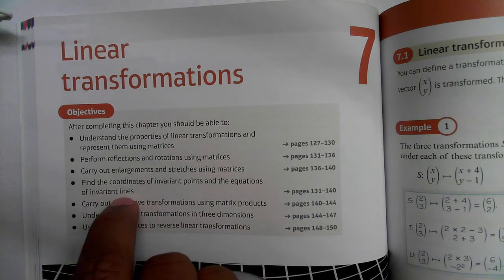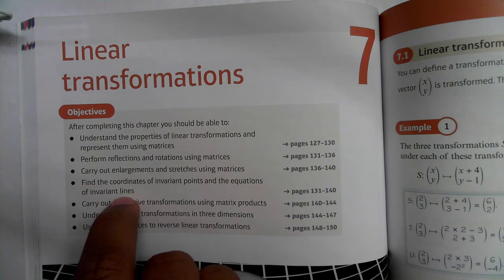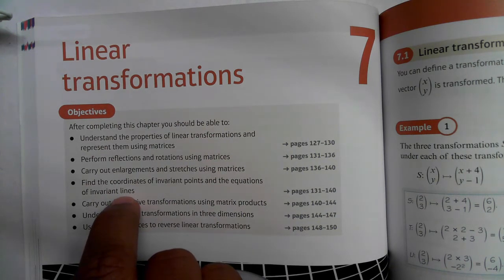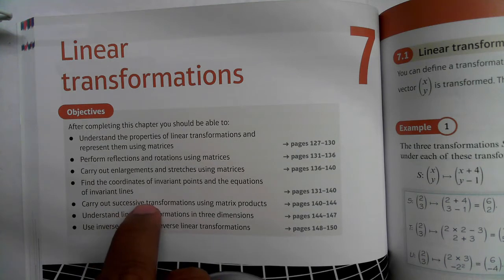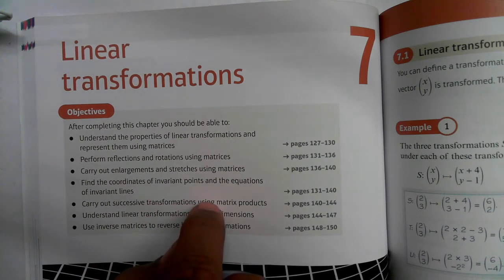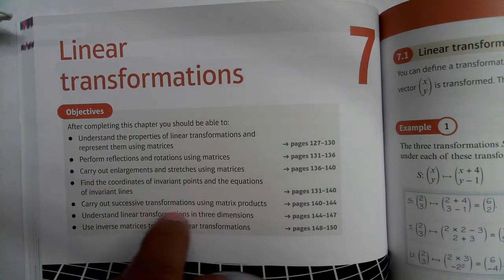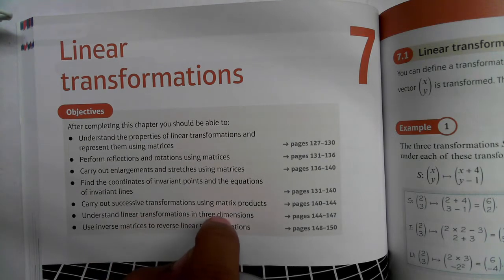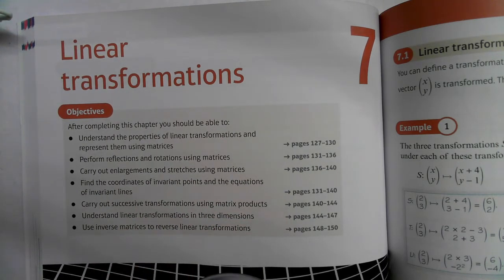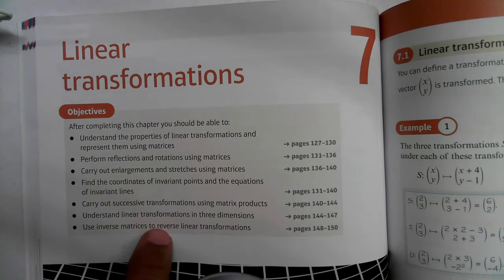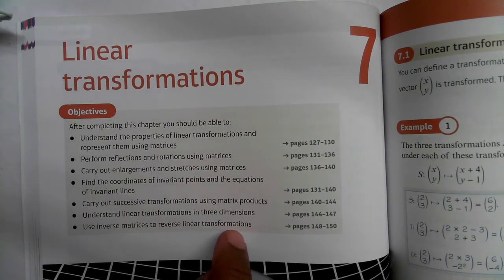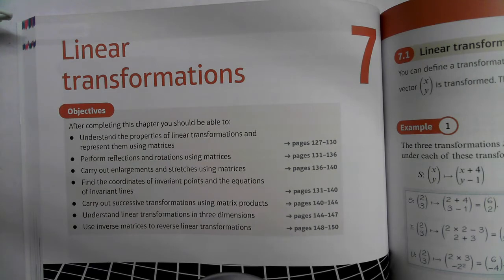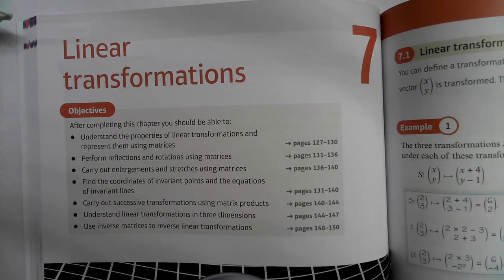This is a really important topic, the lines which remain the same after a transformation. Carry out successive transformations, one after the other, reflection and then rotation. Understand linear transformations in 3 dimensions, that's the planes, and then use the inverse of the matrix to reverse the linear transformation. That is, if you've done something by mistake, like say you reflected, how do we invert it, do the opposite of that?